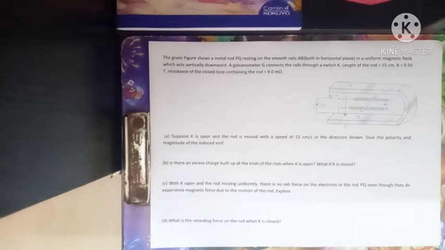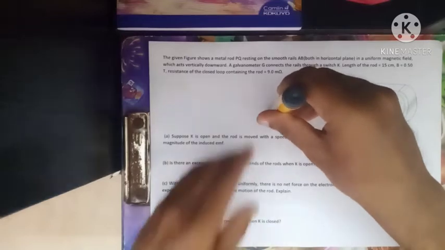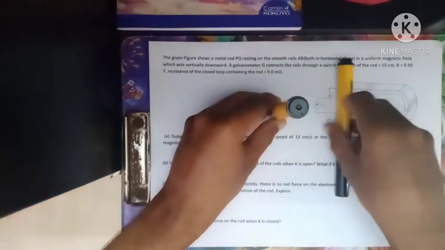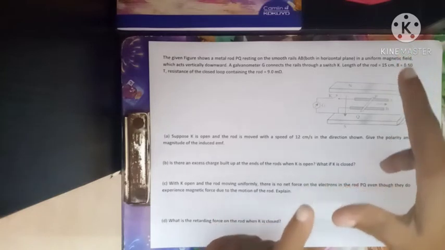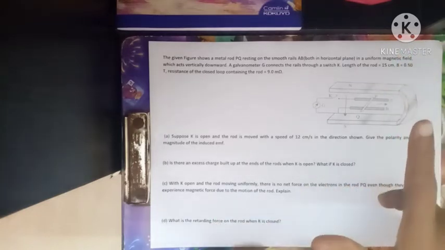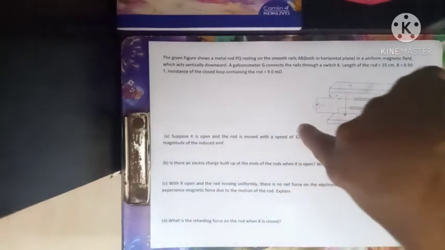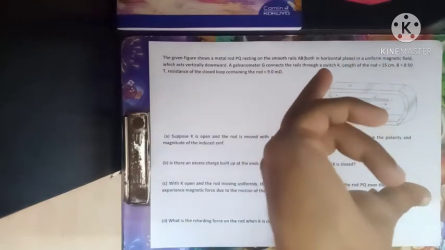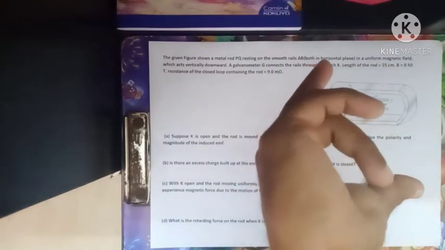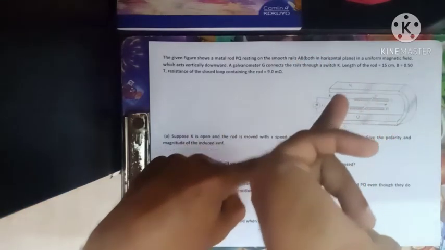How will you find polarity? The magnetic field is vertically down, and the conductor is moving in this direction. So we need to apply Fleming's right hand rule. In the right hand rule, the thumb indicates the direction of movement, and the forefinger indicates the direction of the magnetic field. The forefinger is indicating downward. Then the thumb is indicating the direction of movement of the conductor, in this direction. Then the middle finger is indicating like this, in that direction.